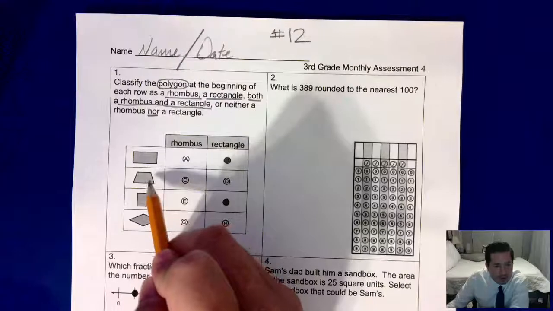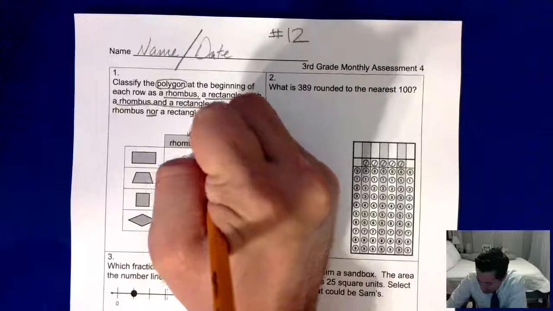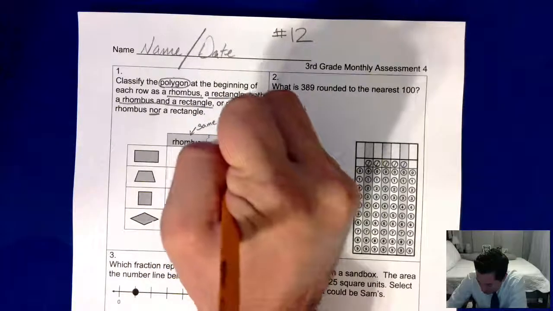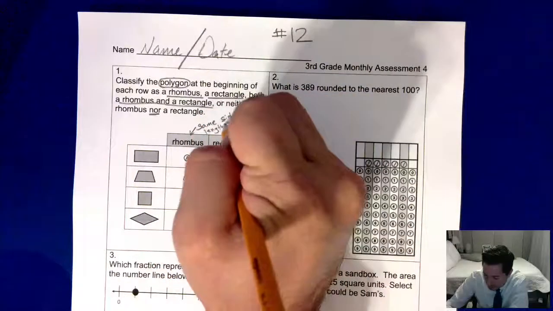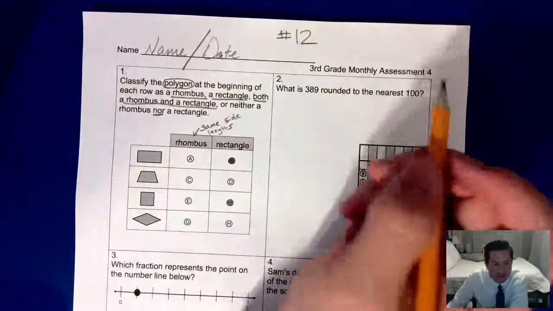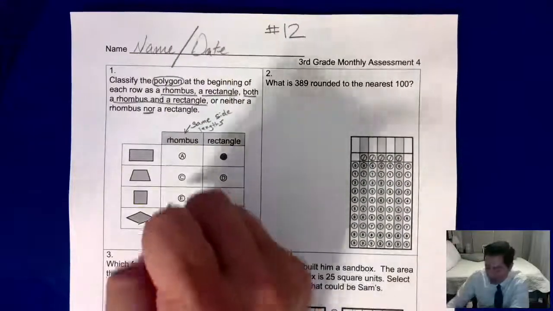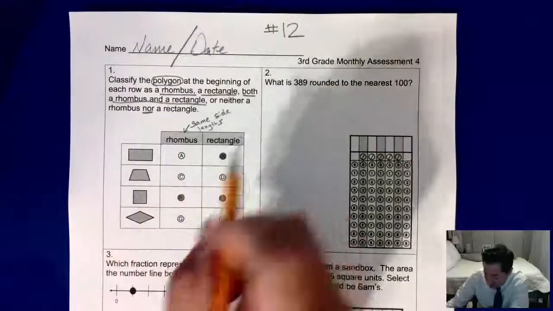Alright, a rhombus is going to have all the same sides. So this one, same side lengths. It's kind of like a square, but it doesn't have to have right angles. So this is a rectangle, and it's a rhombus because it has the same sides.